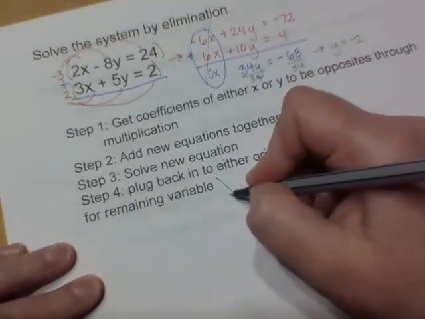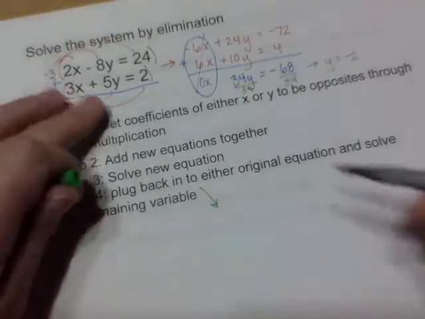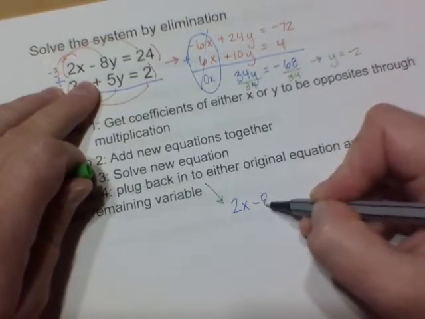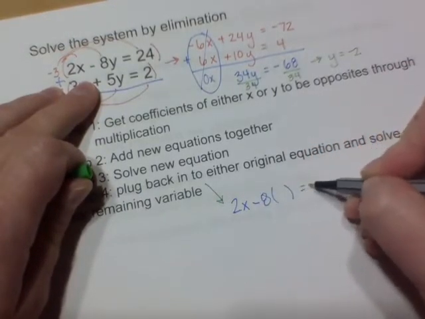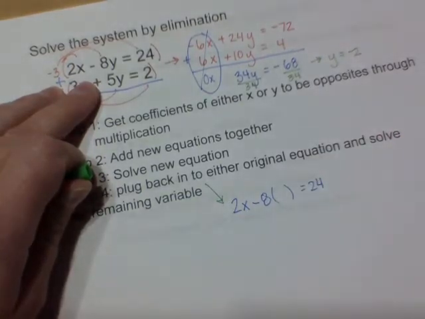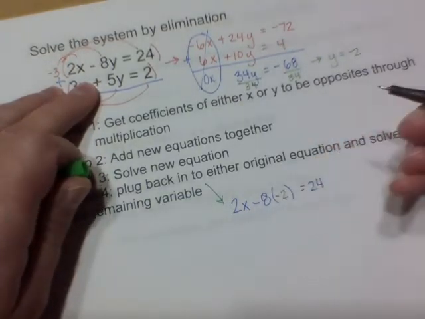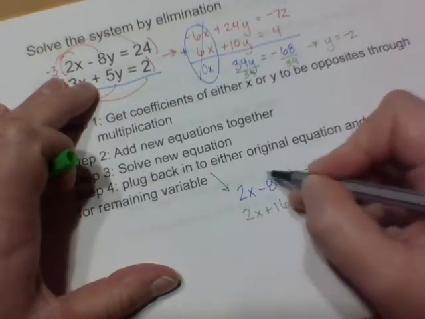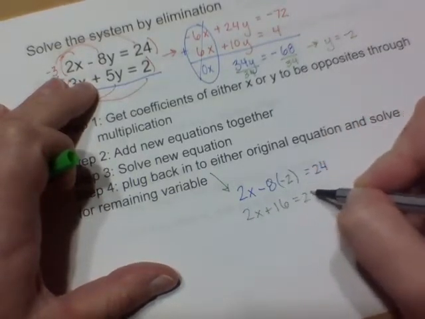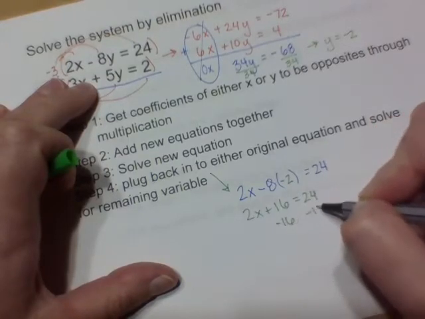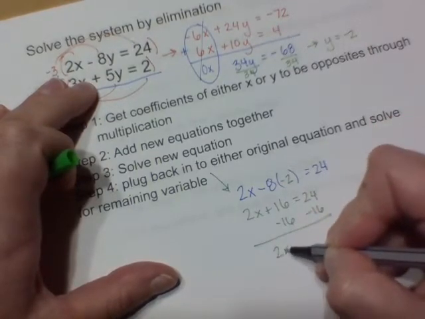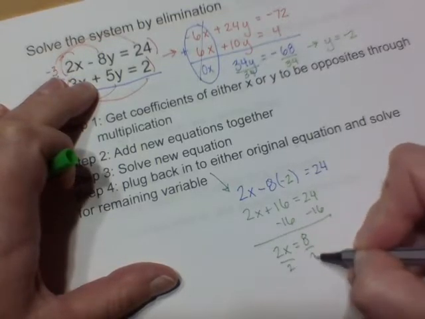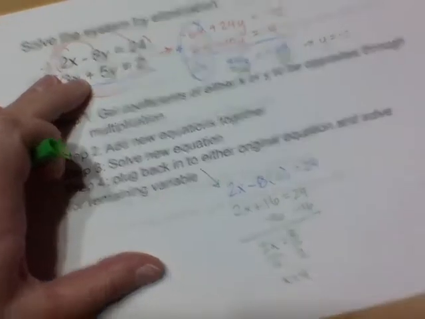So step 4 says take this -2 and plug it into one of the original equations. So 2x minus 8y equals 24. But of course that y is actually -2. So solving that, we have 2x plus 16 for this value. Subtracting 16 gets you a 2x equal to 8. Dividing by 2, and we get an x of 4.